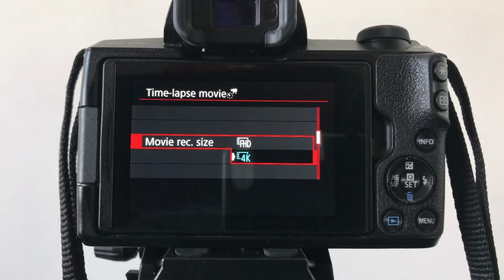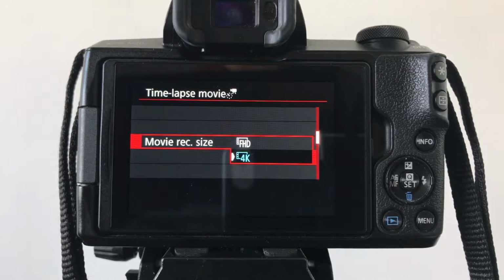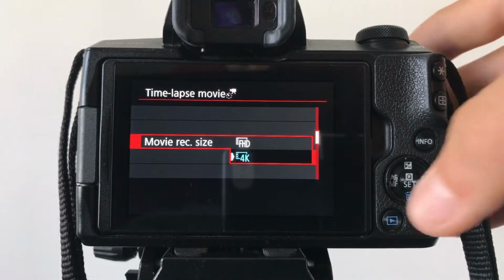Then I will go to movie recording size, and there you can choose full HD or 4K. If you want to shoot in a high resolution, then you should choose 4K. But in 4K you get a crop, so you have to keep that in mind.